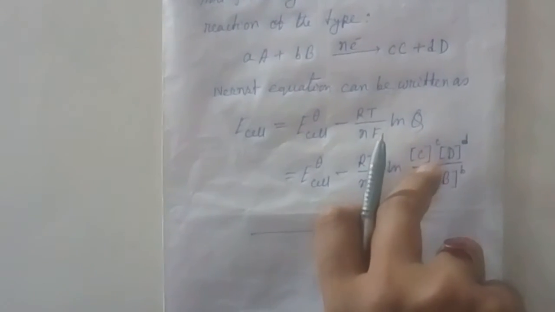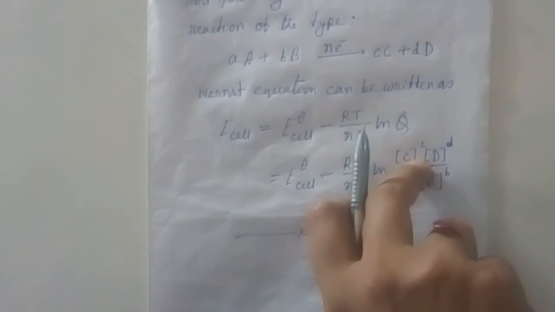From this reaction you see that Q will be equal to concentration of C raised to its stoichiometric coefficient small c, into concentration of D raised to small d as a power.